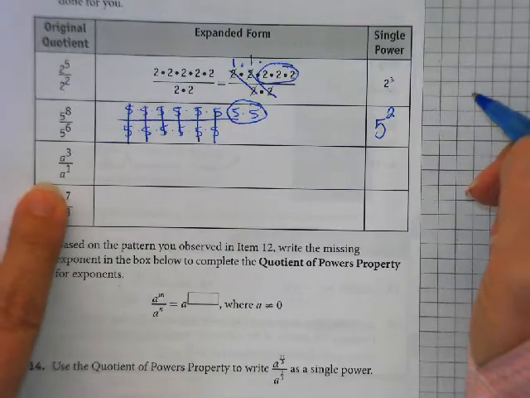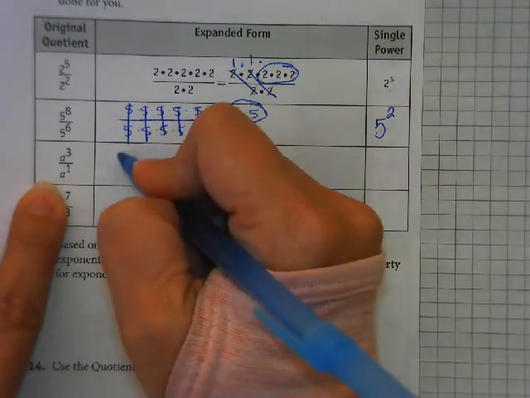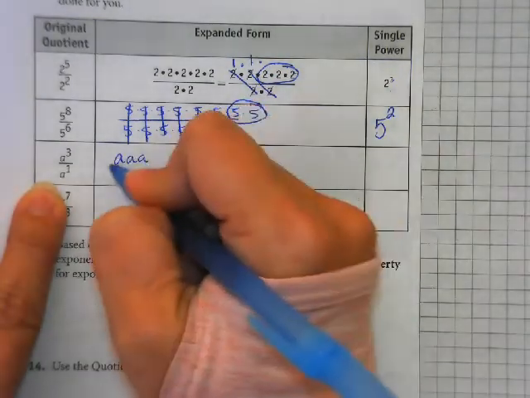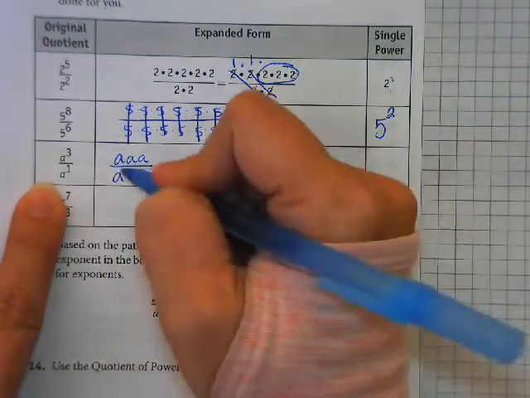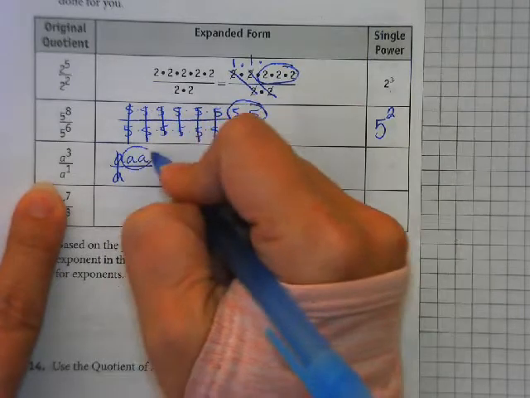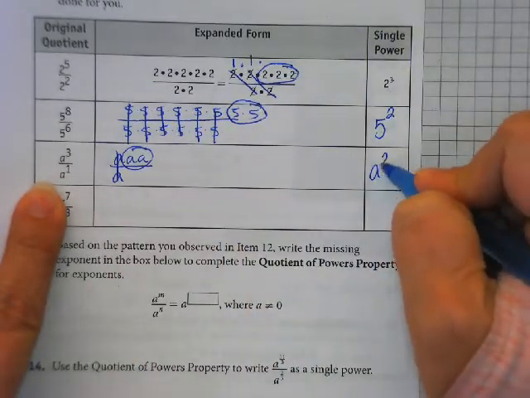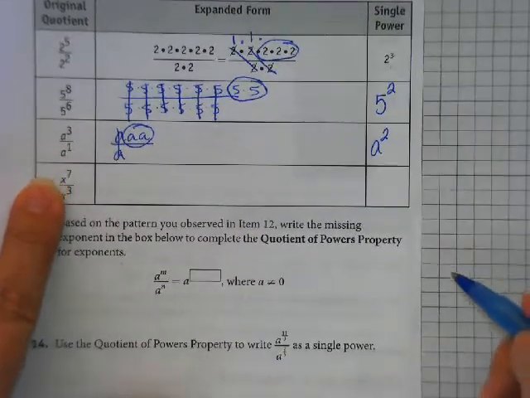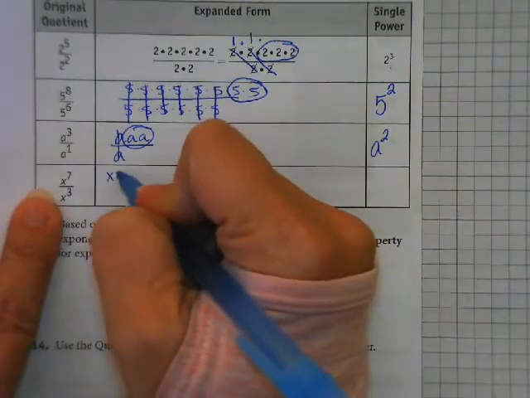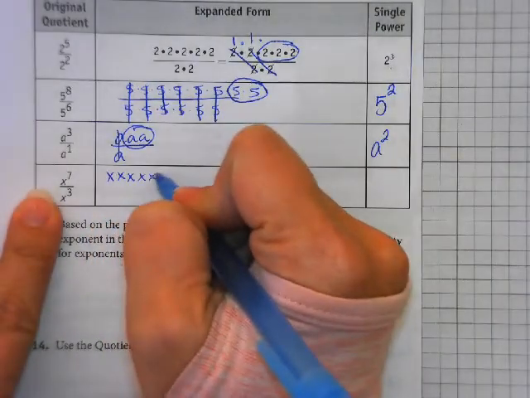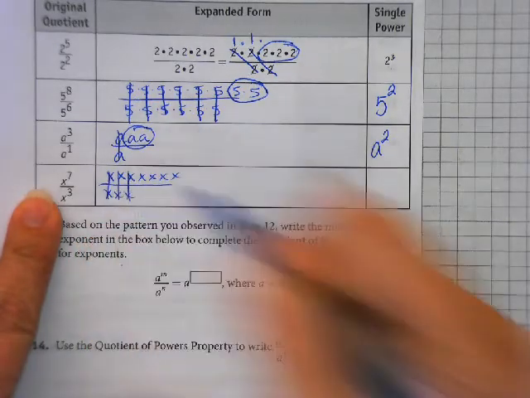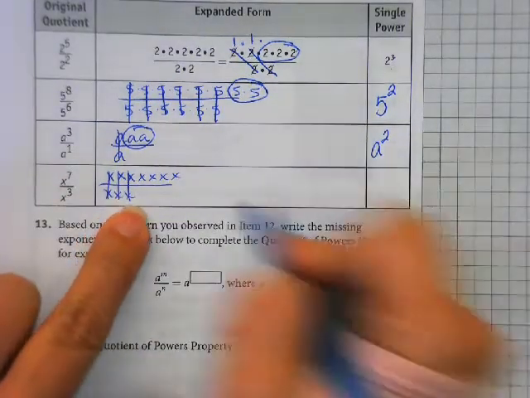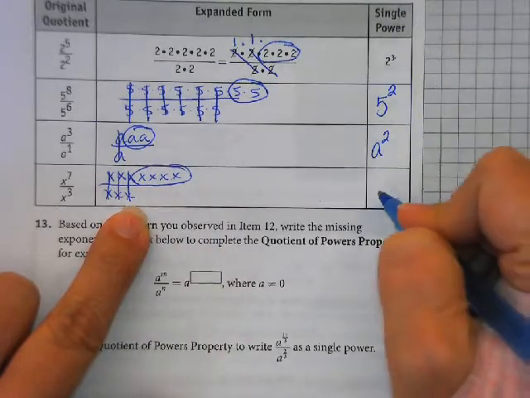The same thing will happen for variables. Don't be like, oh, I have no numbers, it won't work. Yes, it will still work because a divided by a is 1. And we're left with a squared, or a to the 2nd power. Same thing with x's, 3, 4, 5, 6, 7 over 1, 2, 3. So I get my 1s. How many am I left with on my x's?